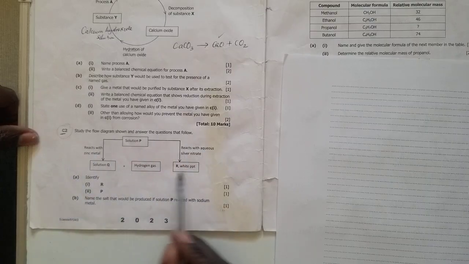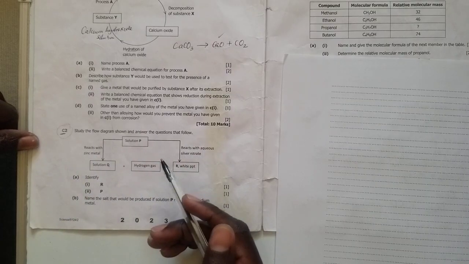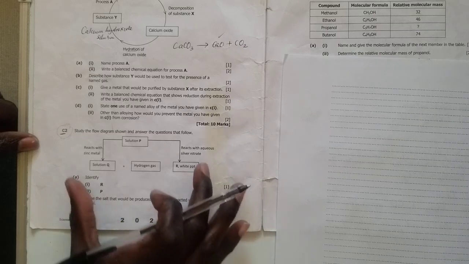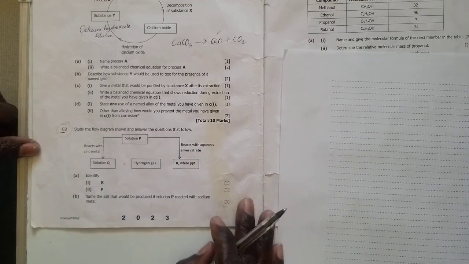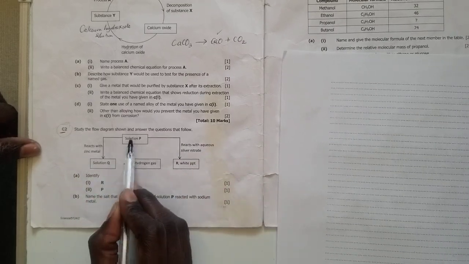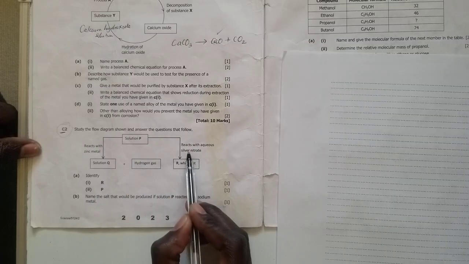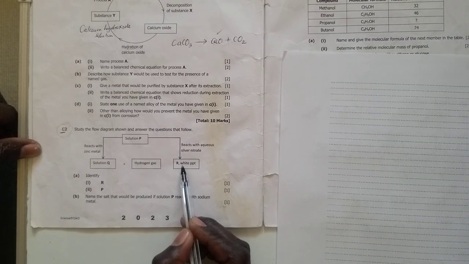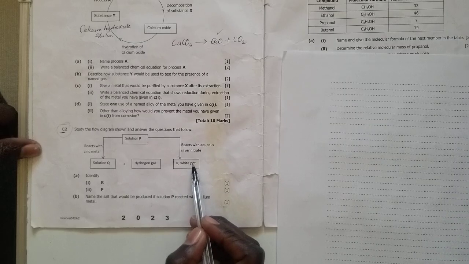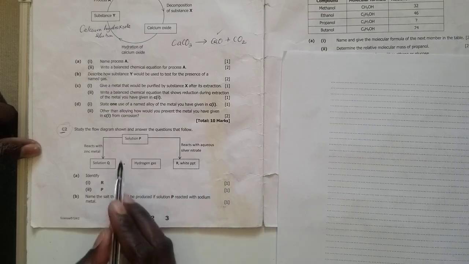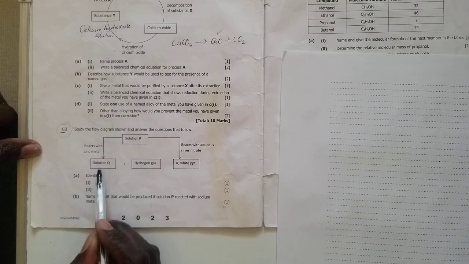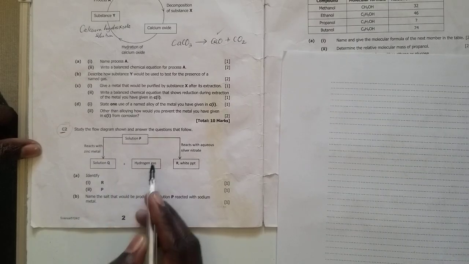So they have given us a flow chart. You need to remember your qualitative analysis, very important, and a lot of reactions should be part of you so that you are able to answer such questions. So solution P reacts with aqueous silver nitrate and it produces a white precipitate, which is of course an insoluble salt. Then the same solution P reacts with zinc metal to produce solution Q plus hydrogen.